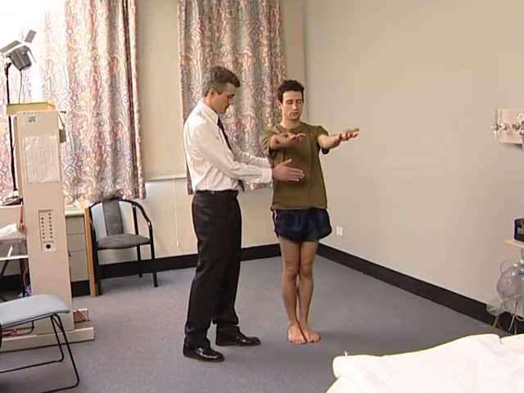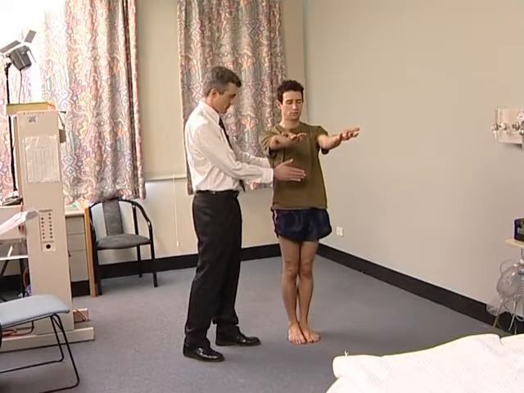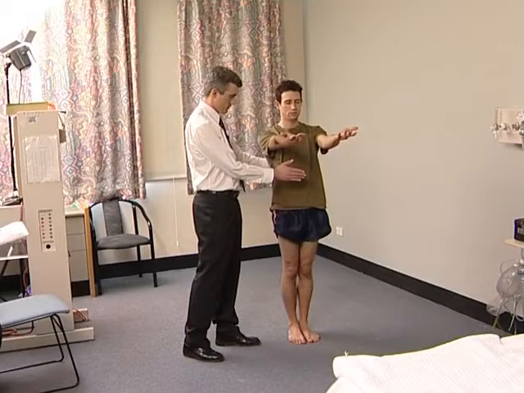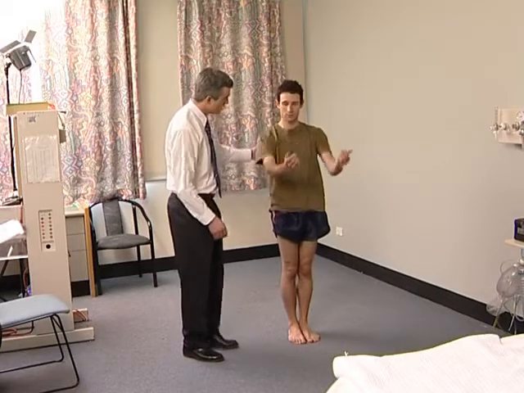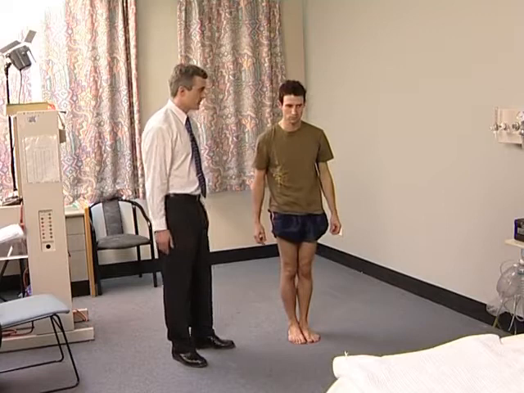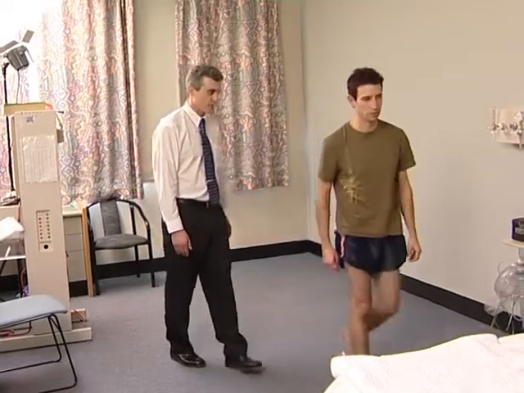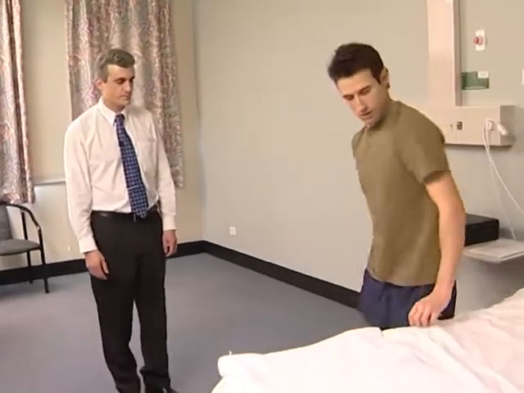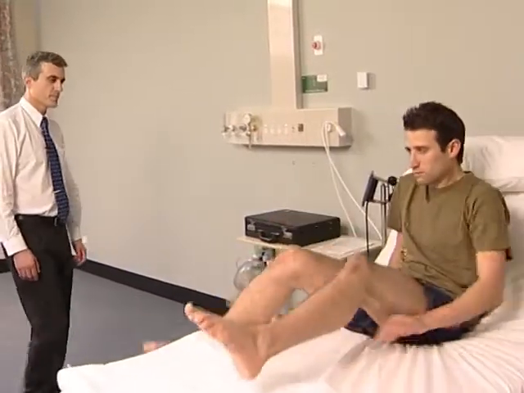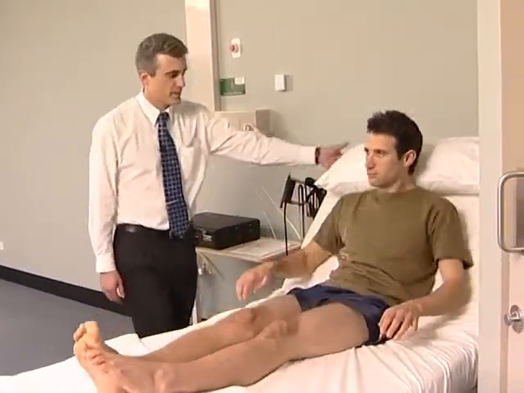Romberg sign is positive if unsteadiness increases markedly when the eyes are closed. It is a sign of proprioceptive loss. All right, that's very good. All right, open your eyes, and if you wouldn't mind just hopping back into bed. Now ask the patient to lie down. Keep the legs exposed.